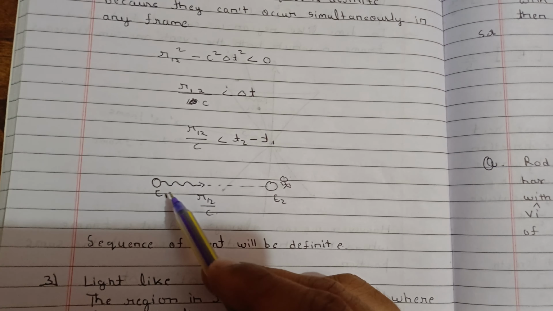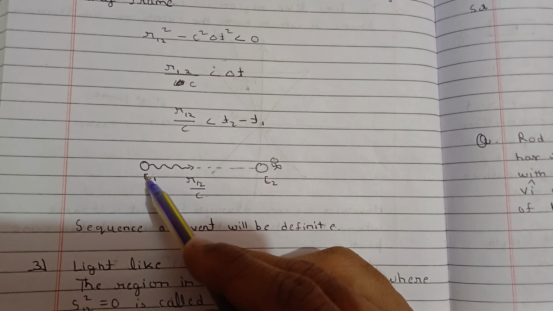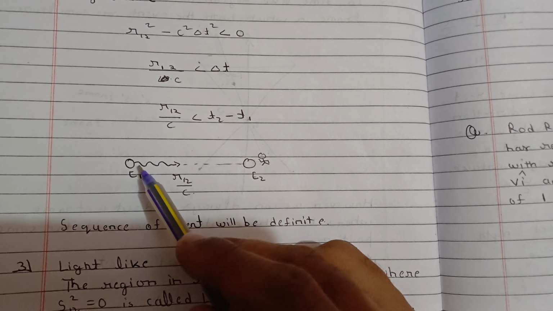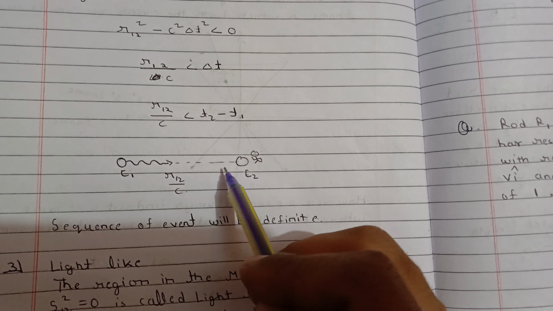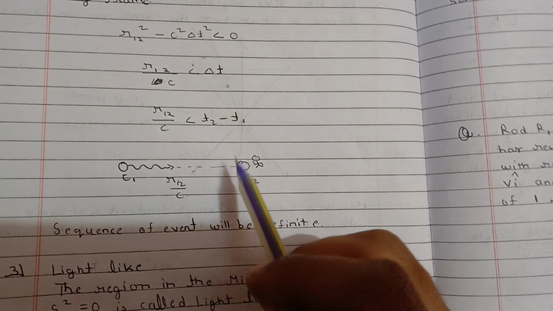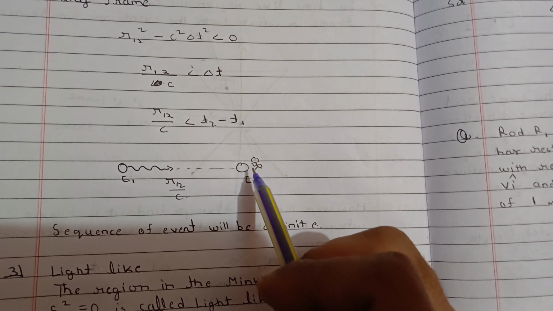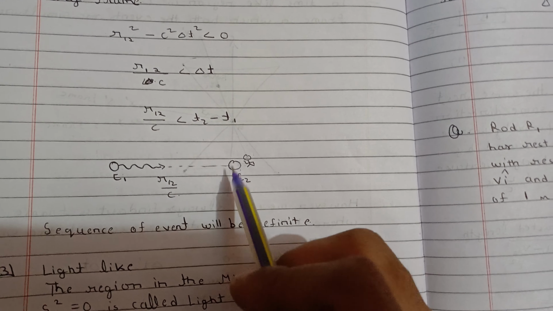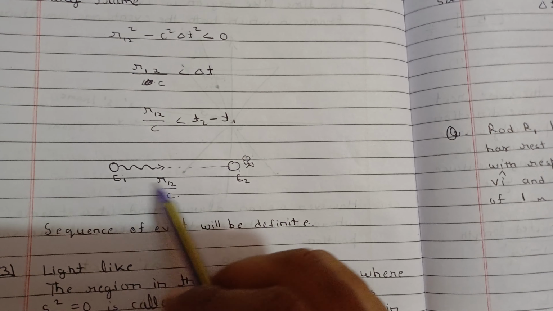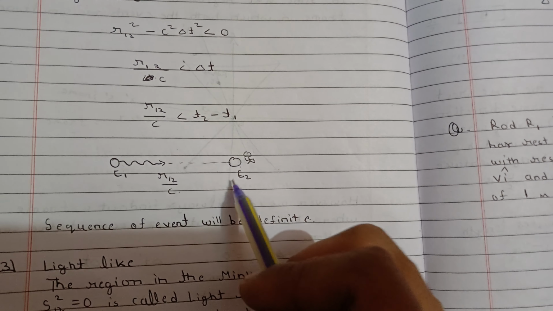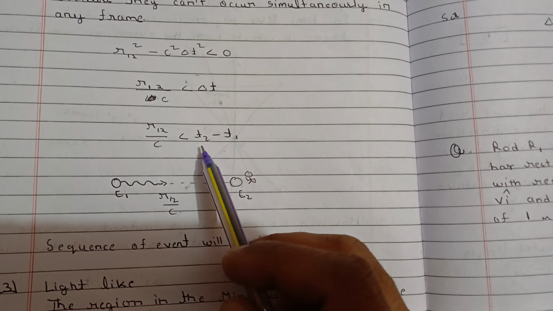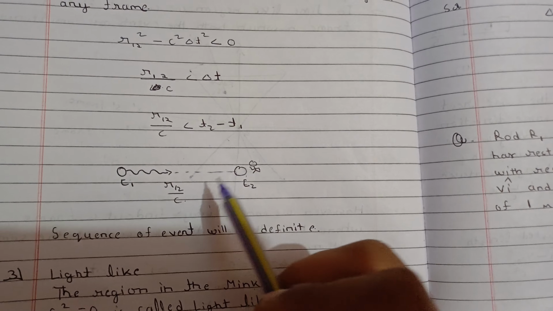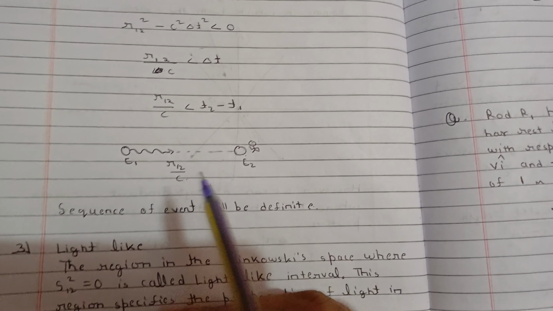So we can see that if an event occurred and we immediately send the information at the speed of light, then the time taken by this information to reach here is less than the event's occurrence time difference. Means this event has not occurred yet and the information has reached here. So he will know that this event happened first and now this event occurred second. That's why, because of this being less than this, the sequence will be definite in the time-like region.